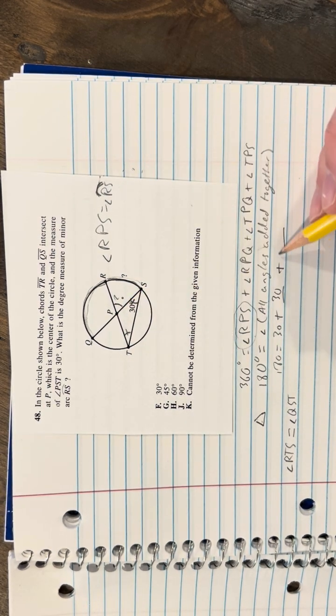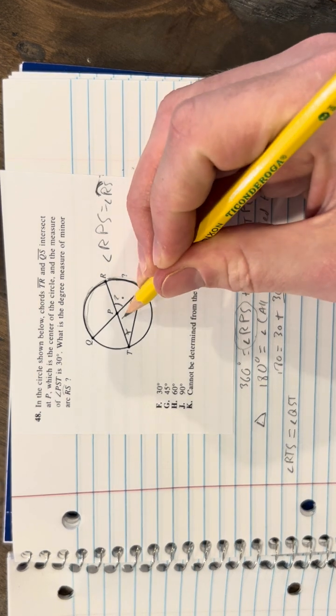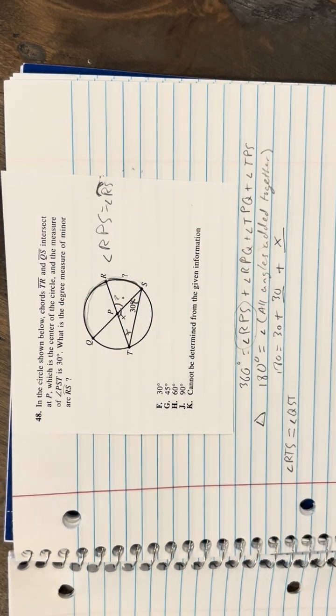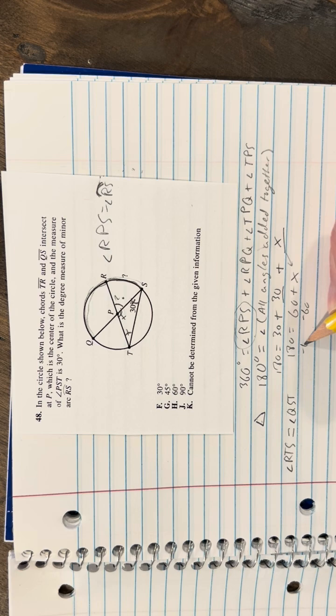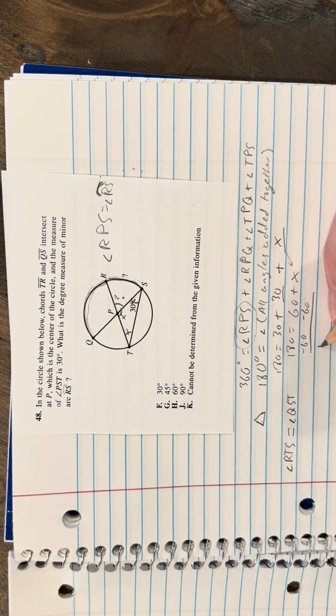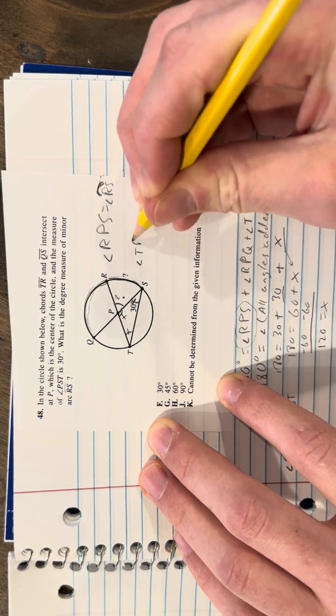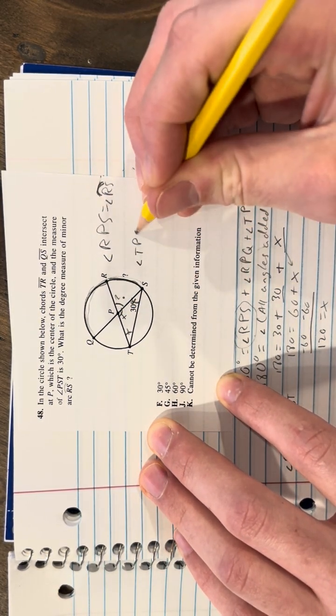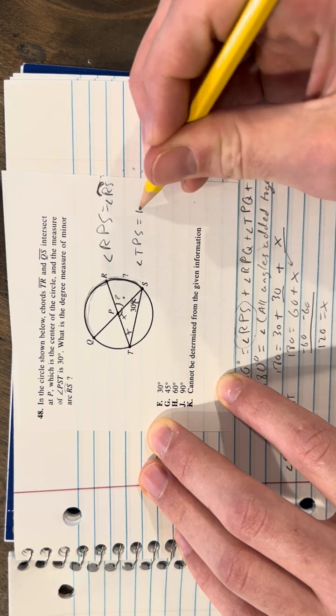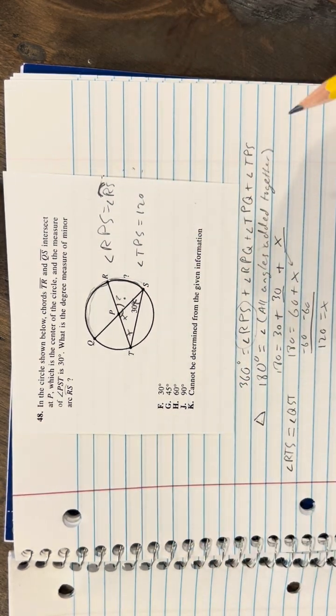So let's call this angle X. We know that 180 equals 30 plus 30, which is 60, plus our X. We subtract 60 from each side in order to isolate X, our variable, to get 120 equals X. So now we know that this angle TPS equals 120, because that's our X value, and that's this angle right here. So we found one part of the puzzle.